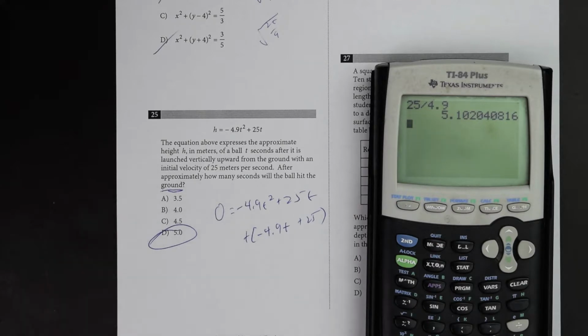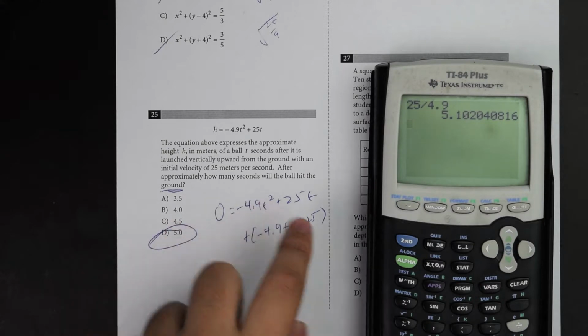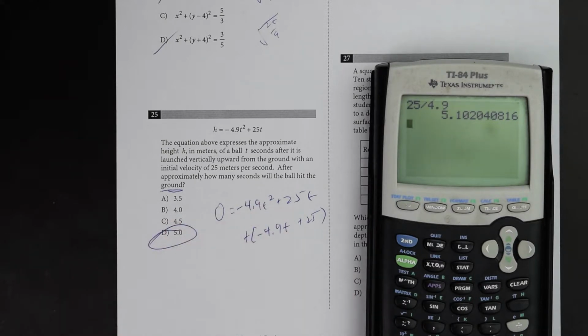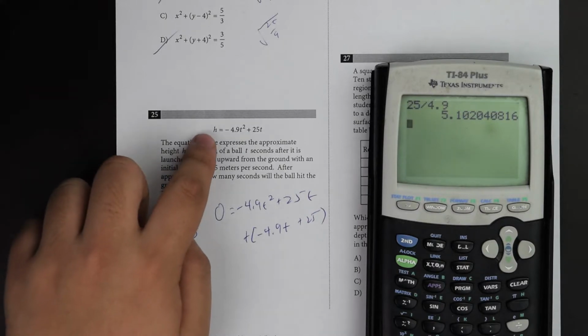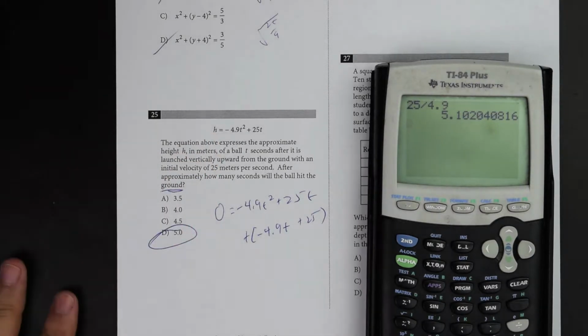So I didn't really care about the description. The description is useful to get context, but I've gotten used to the point where I could skip that step a little bit and just look for what they are asking me to do, which is stated: when does this ball hit the ground? AKA, when does your H, your height, become 0? Or AKA, this is your x-intercept.